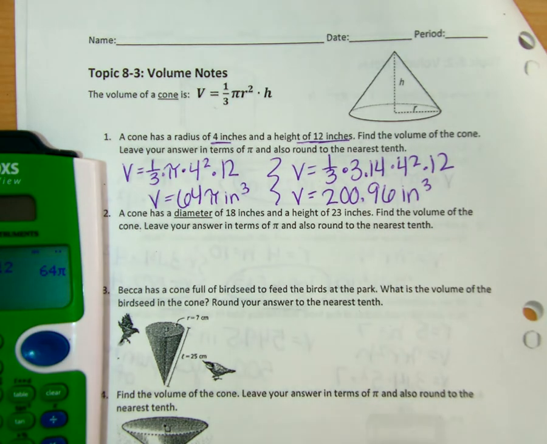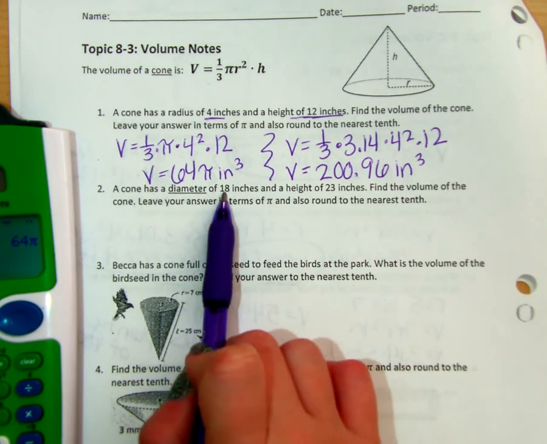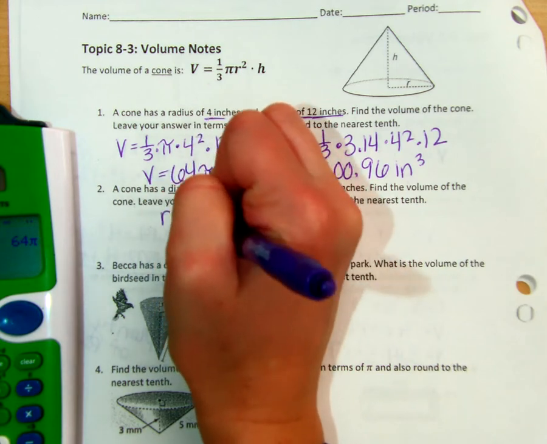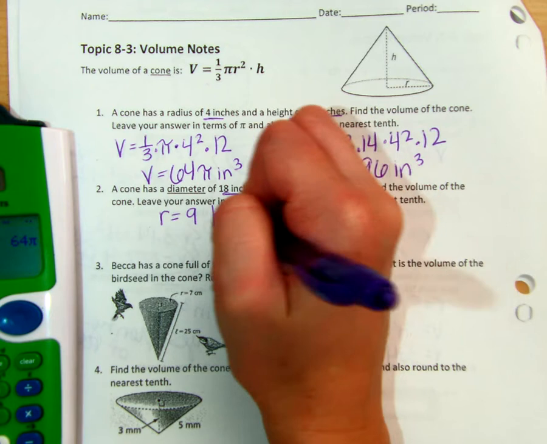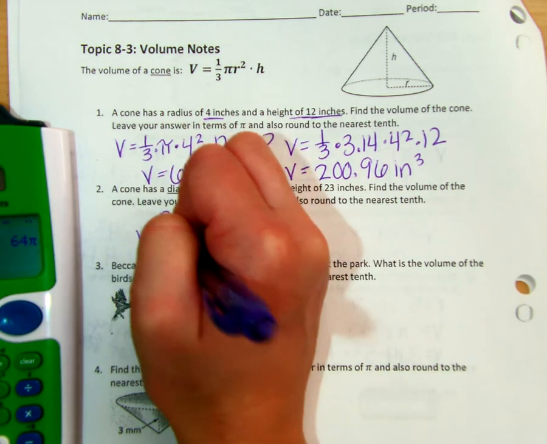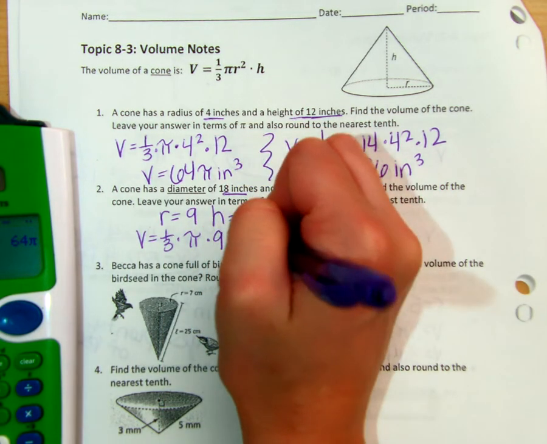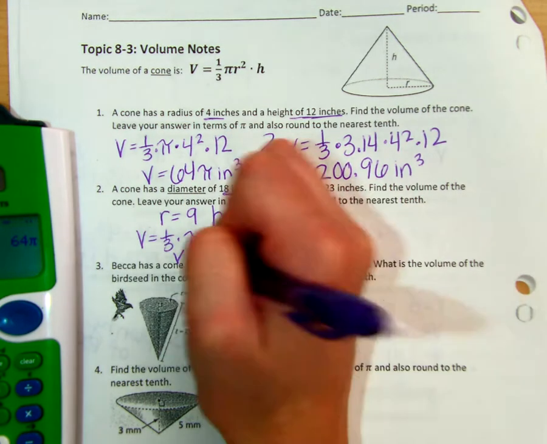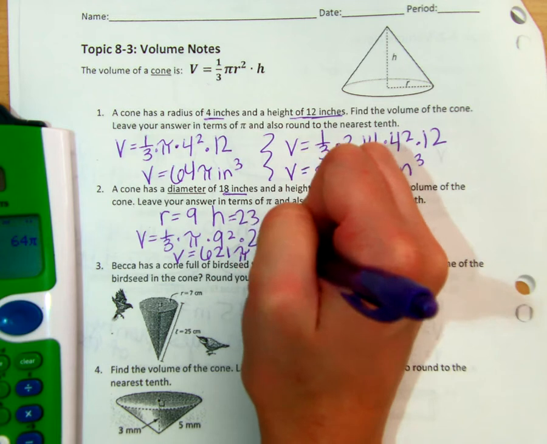We're going to do the same thing for number 2. Number 2, though, says we have a diameter of 18 inches. If we have a diameter of 18 inches, our radius is half that. Our radius is 9. Our height, though, is 23. And we're going to use the same formula. Volume equals 1/3 times pi. That's not changing. 9 squared times 23. When we plug it in our calculator, we will get a volume of 621 pi inches cubed.